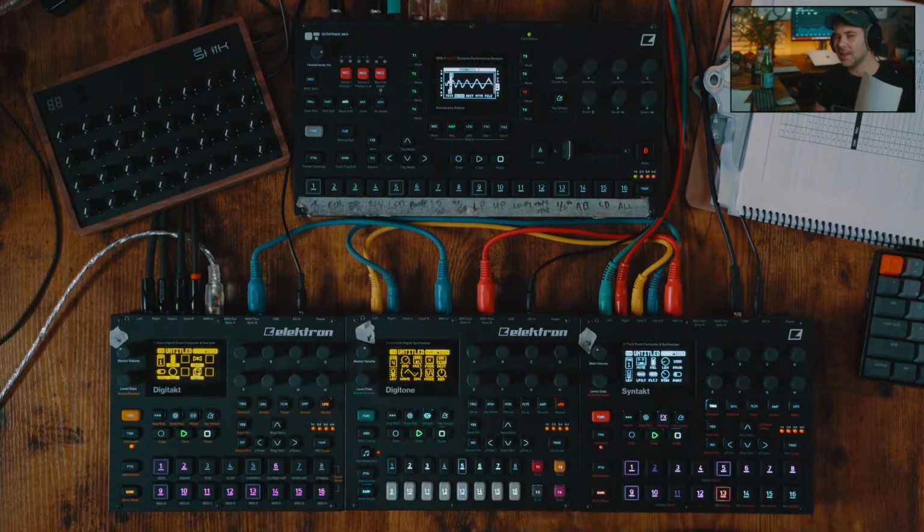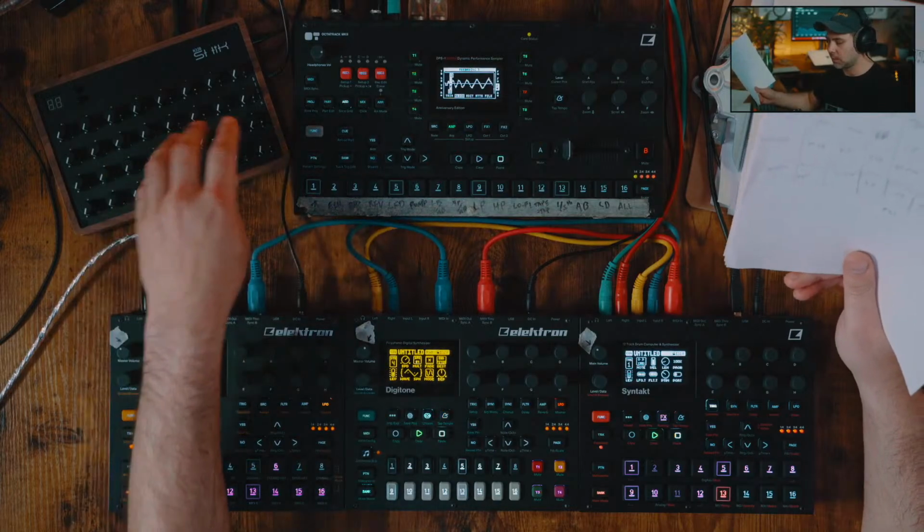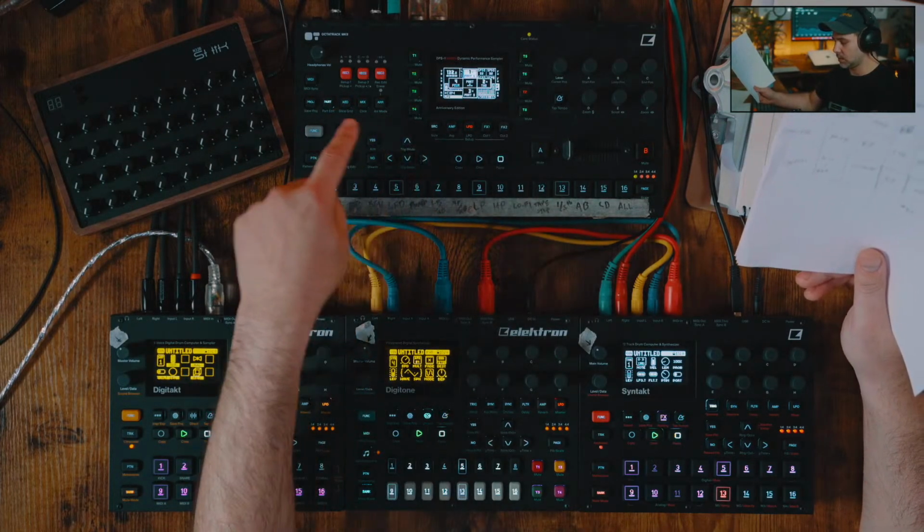I'm gonna keep using the same music for this because this song's got like a pretty clean mix and there's not too many elements, but there's enough on each side so it demonstrates it really well without being really muddy. So this is part 2. We have to go to part 2 here on the Octatrack. So I switch over to part 2.